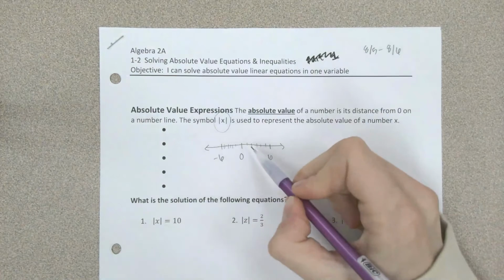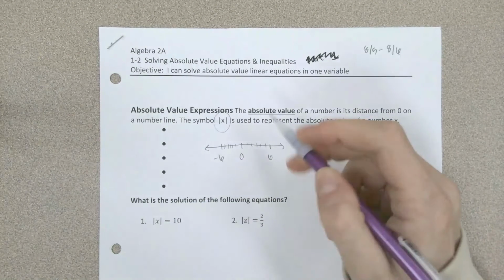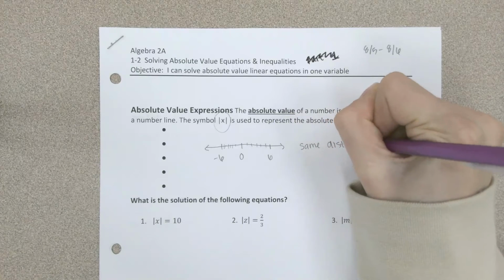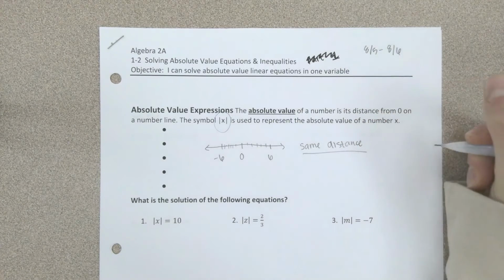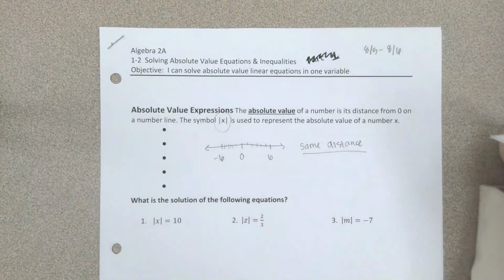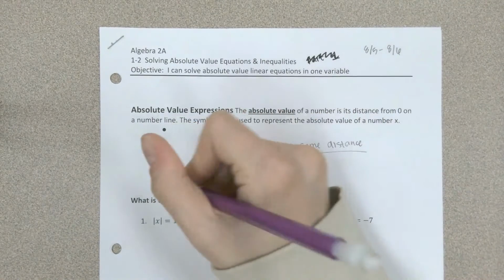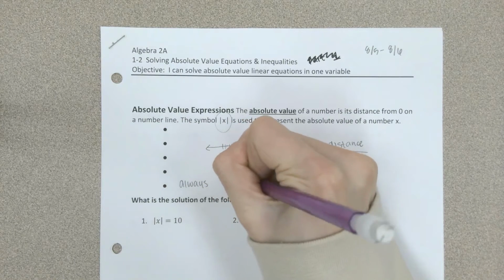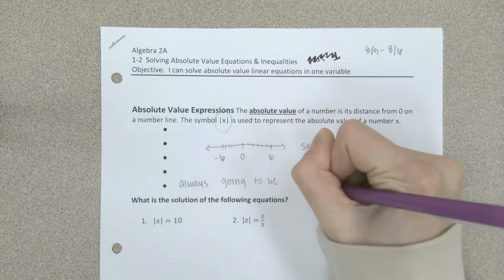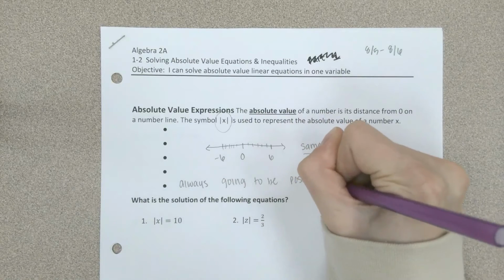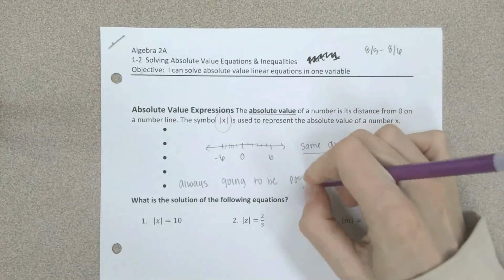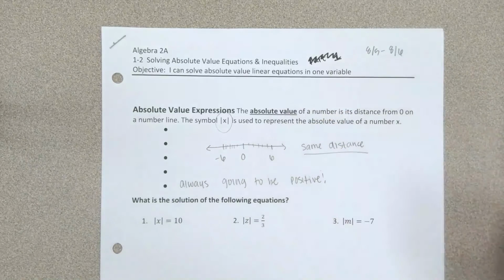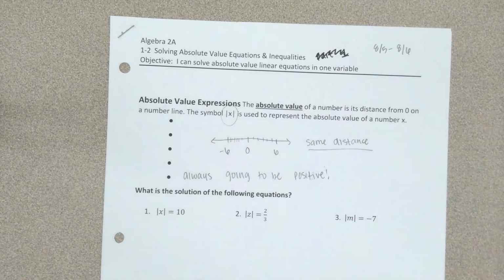It doesn't look like it. I drew that really bad. But they're the same distance from 0, okay? And that's really all we care about. It is always going to be positive. This is why I write in pencil. Positive. Okay, so an absolute value is always going to give you a positive number.